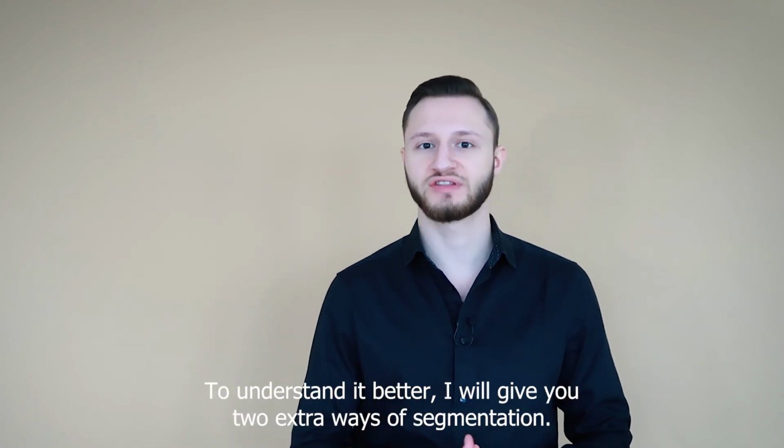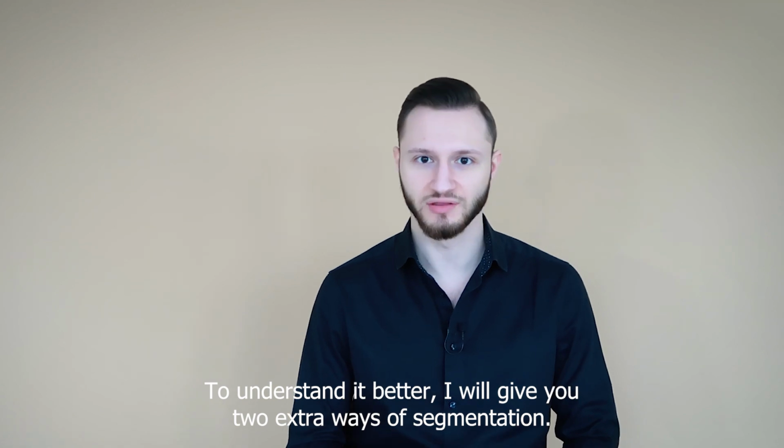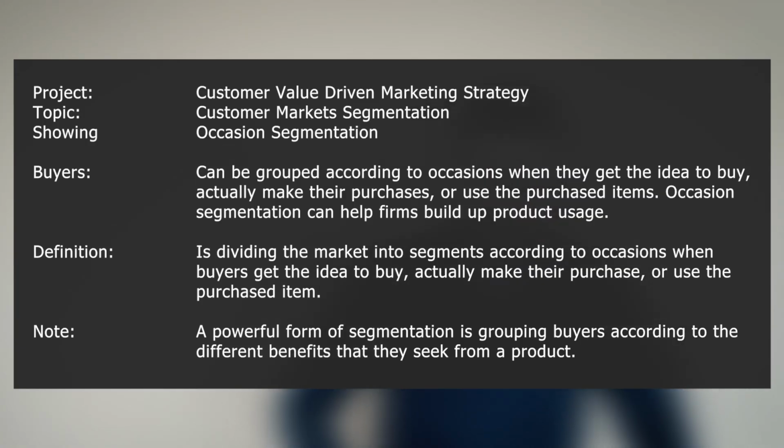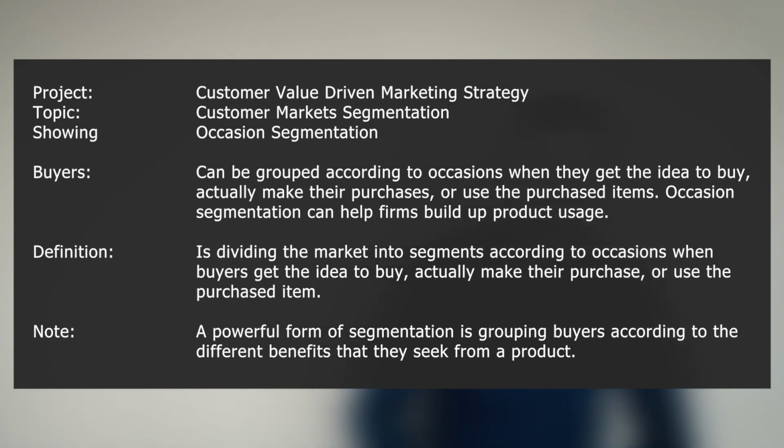Right now, to understand it better, I will give you two extra ways of segmentation. Buyers can be grouped according to occasions when they get the idea to buy, actually make their purchase, or use the purchased items. Occasion segmentation can help firms build up product usage. Occasion segmentation is dividing the market into segments according to occasions when buyers get the idea to buy, actually make their purchase, or use the purchased item.